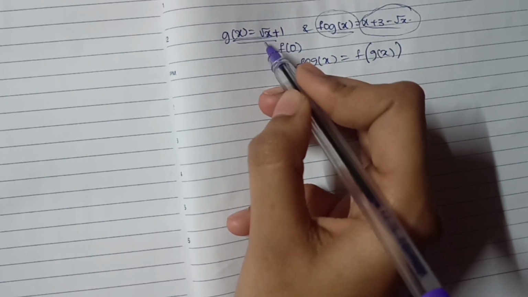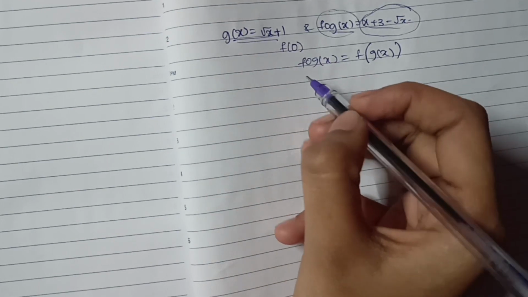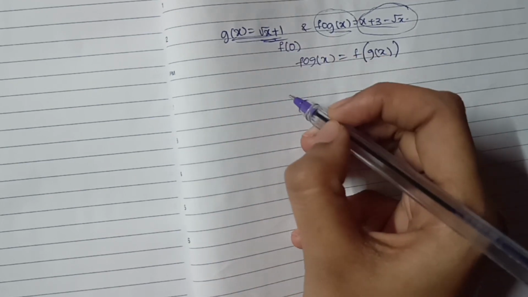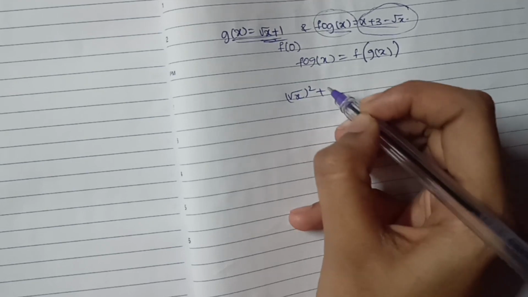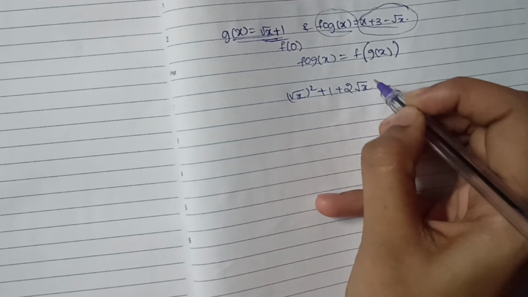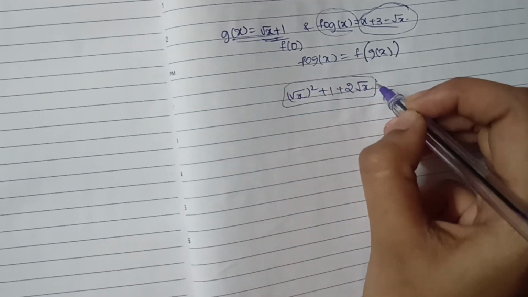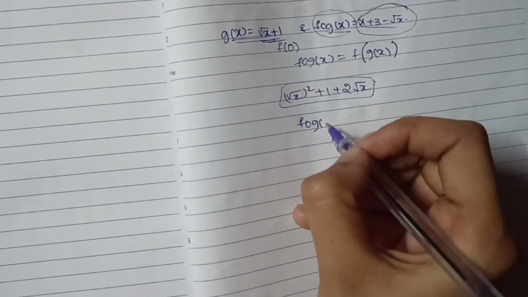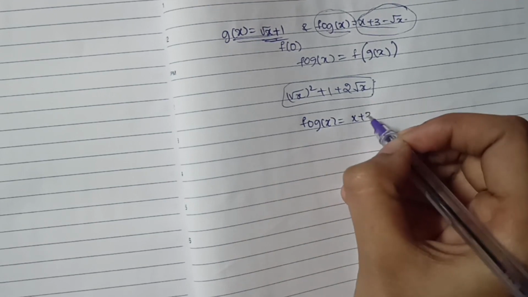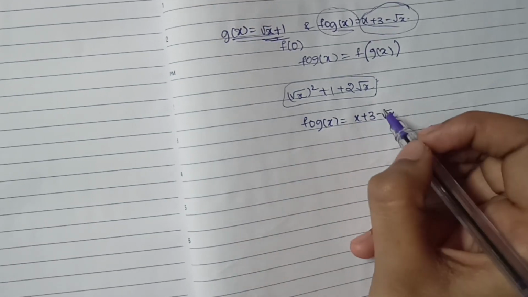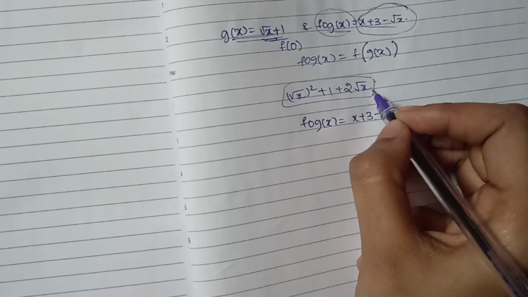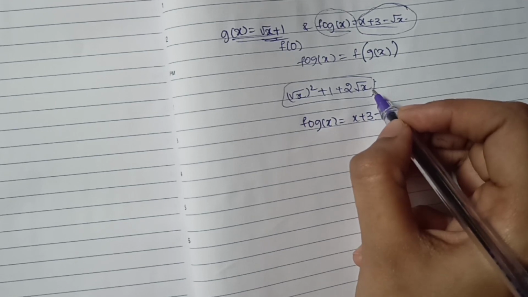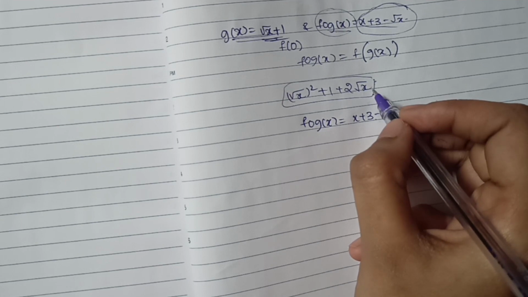So now I'm thinking to square it to get the value. The square of this would be root x whole square plus 1 plus 2 root x, right? So this will be a key point for me. f of g of x equals x plus 3 minus root x. Now I would like to convert this into a form such that I can get g of x square, g of x and some numerical value, so that I can solve it very easily.